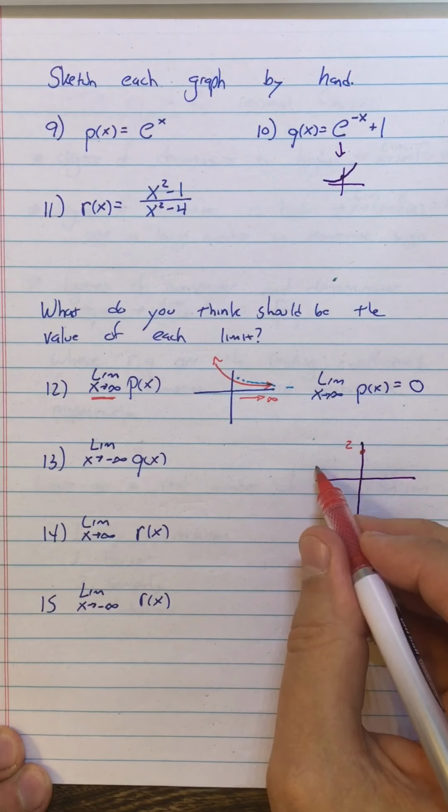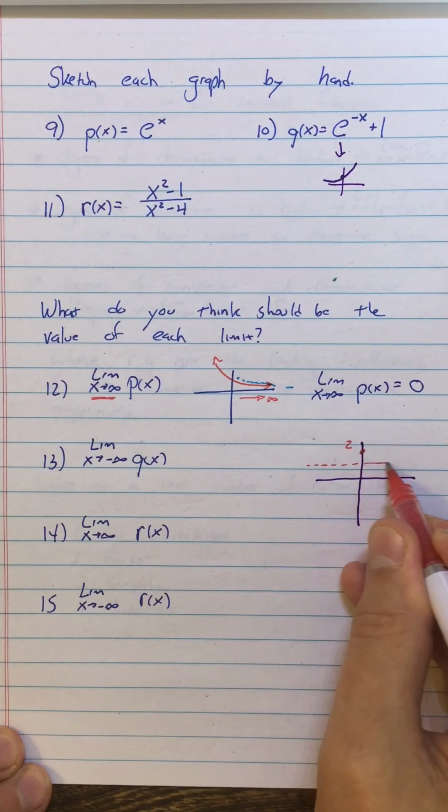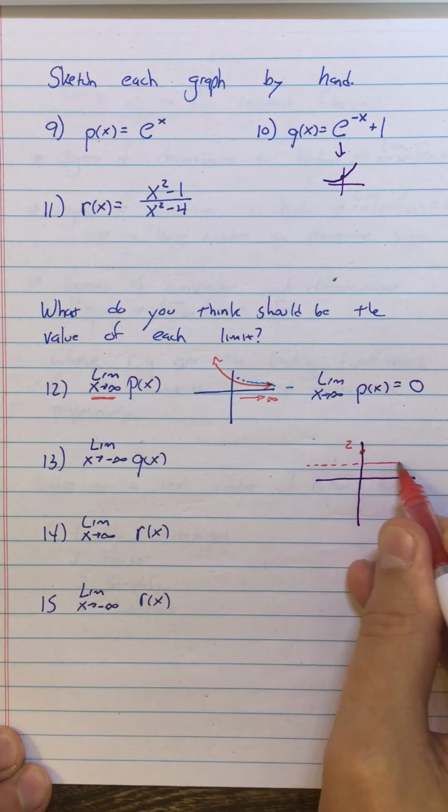And it's going to have a horizontal asymptote at 1 because this graph has a horizontal asymptote at 0. So here's what that graph looks like. All right, so what do you think the limit as x approaches negative infinity of this function is? So as the x's are going out toward negative infinity, going this way, what are the y-coordinates approaching? Well, the y-coordinates are getting closer and closer to 1. So that equals 1.